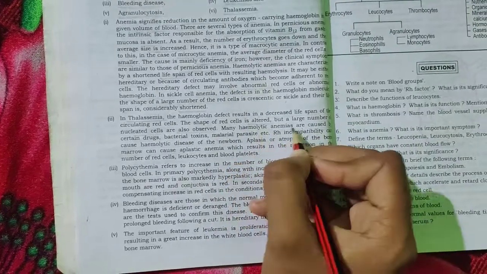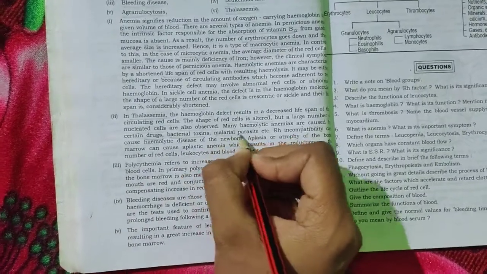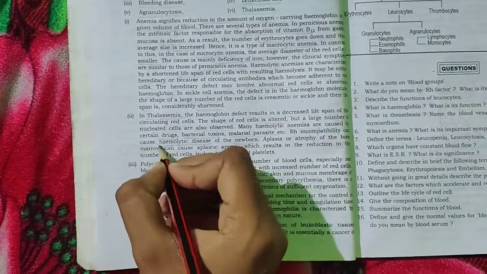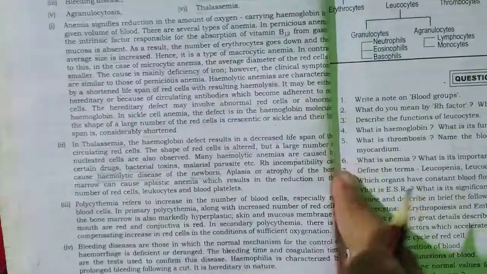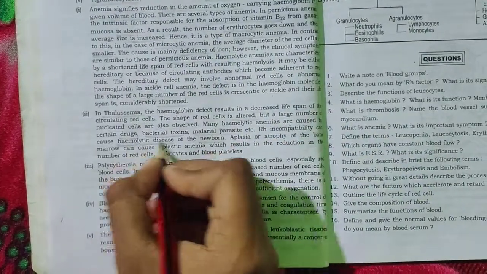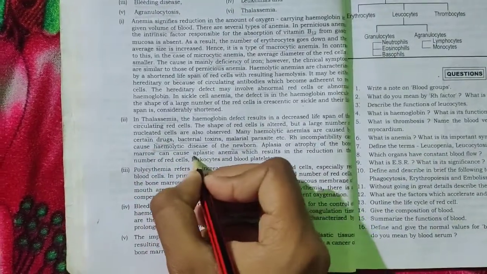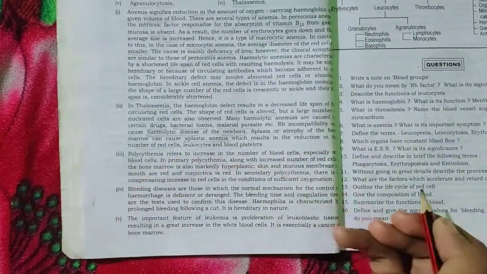Many hemolytic anemias are caused by certain drugs, bacterial toxins, malaria parasites, etc. Rh incompatibility can cause hemolytic disease of the newborn. Aplasia or atrophy of the bone marrow can cause aplastic anemia, which results in the reduction of the number of red cells, leukocytes and blood platelets.